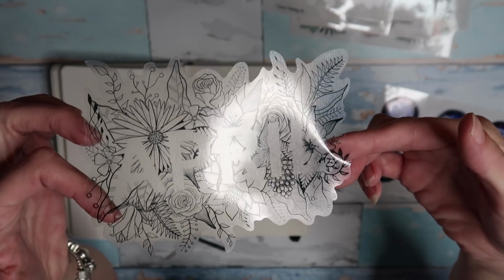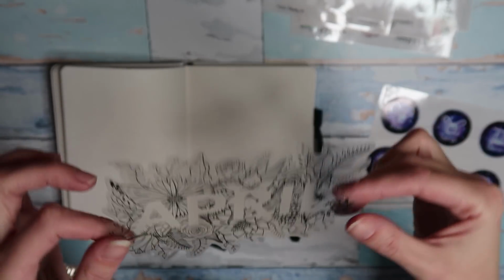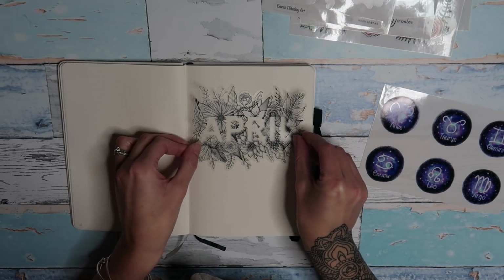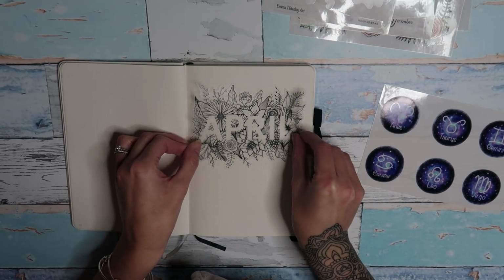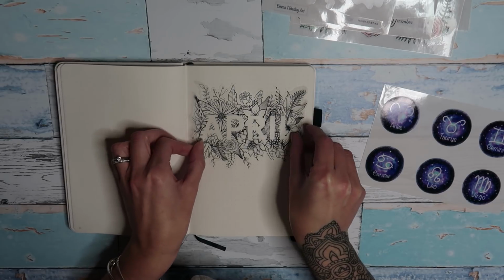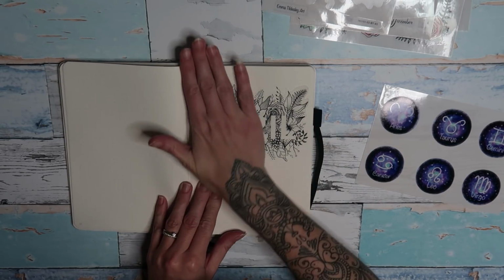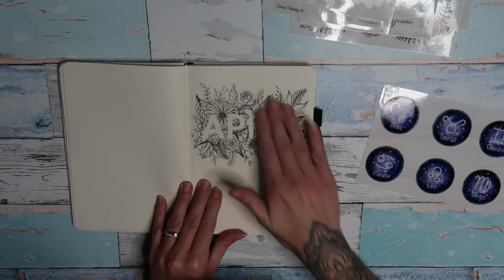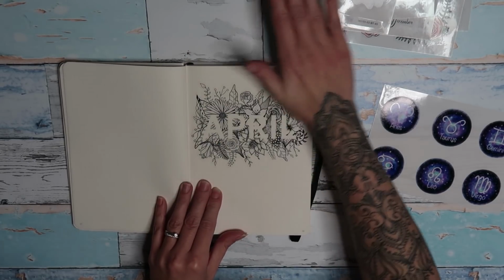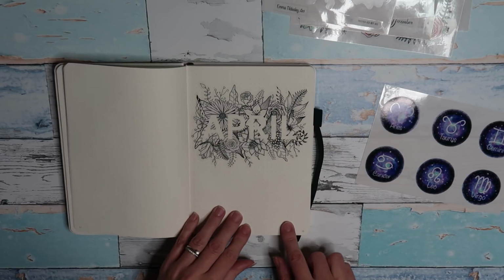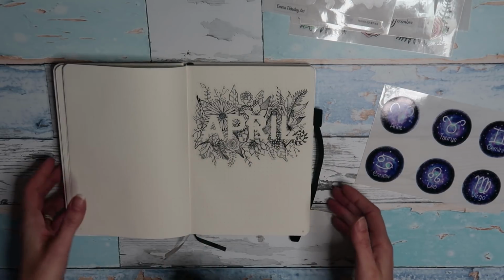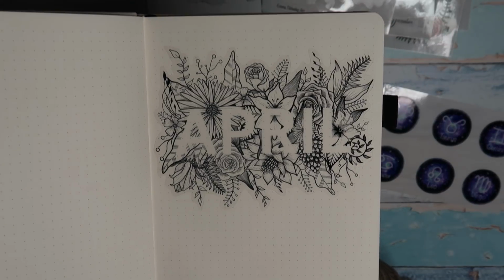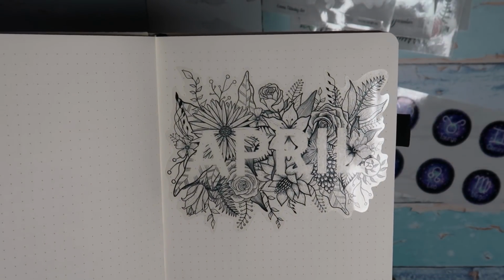So as you can see, you get loads of detail on there, and this fits perfectly for a header in your A5 bullet journal. And the best thing about the clear stickers is you are not having any discrepancy between the colour of your journal page and a white colour of a sticker. So that's how it looks in the book.